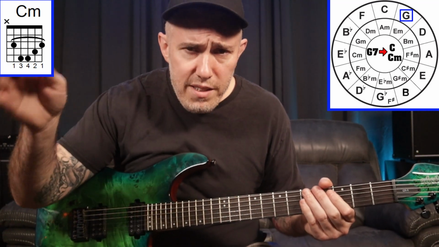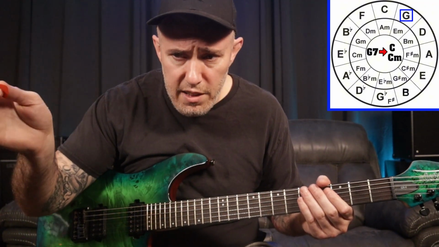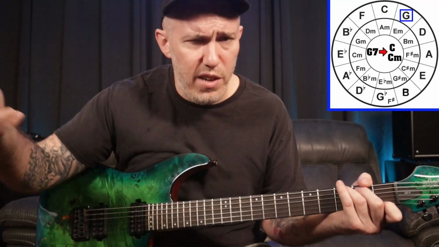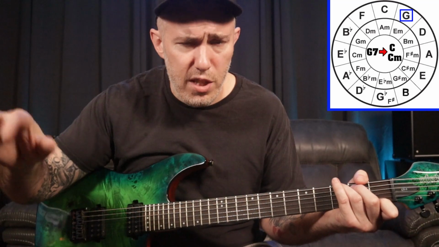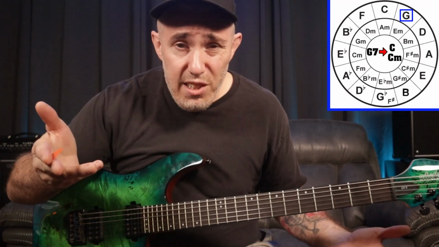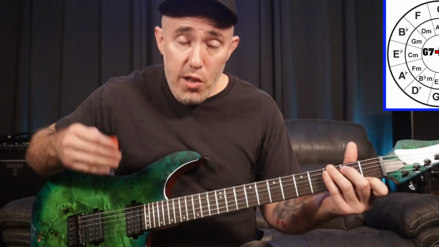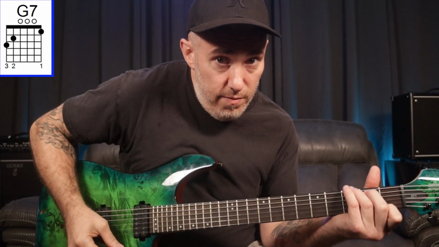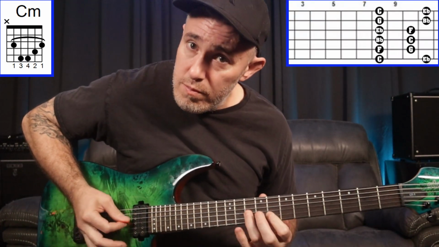So by him playing the C minor pentatonic there, he's implying that the G dominant 7th chord is resolving to a C minor instead of a C major. He's implying that it's resolving to the key of C minor.